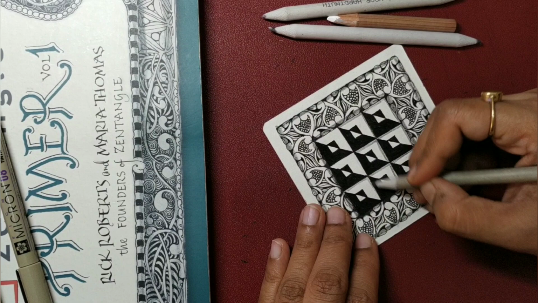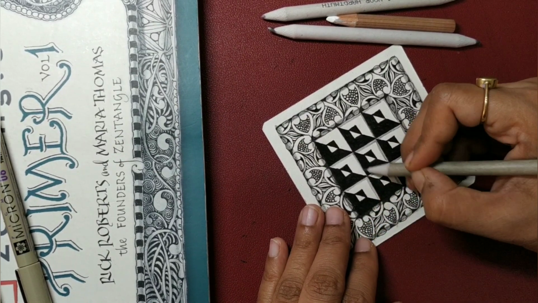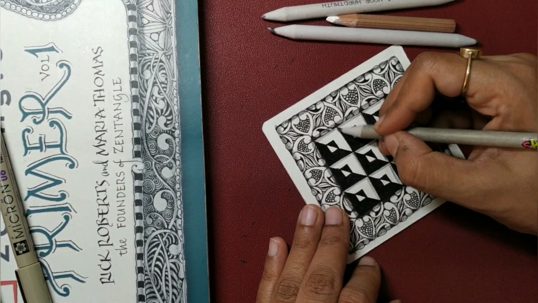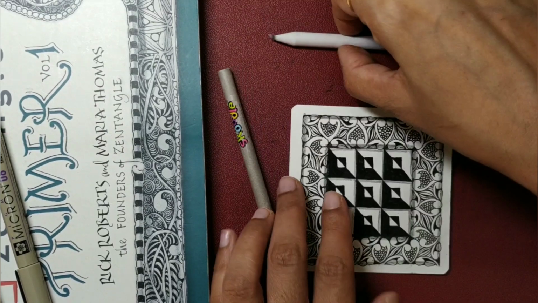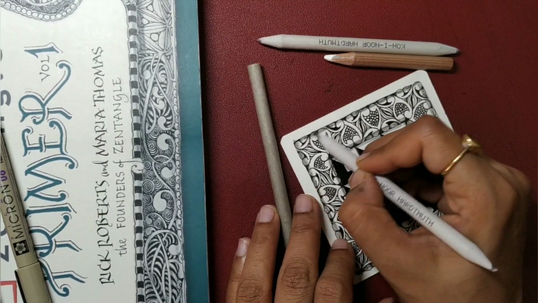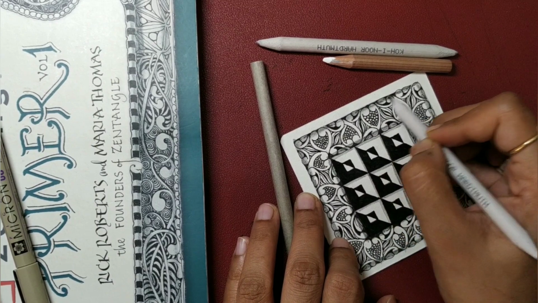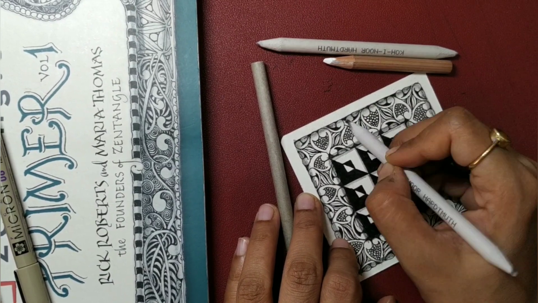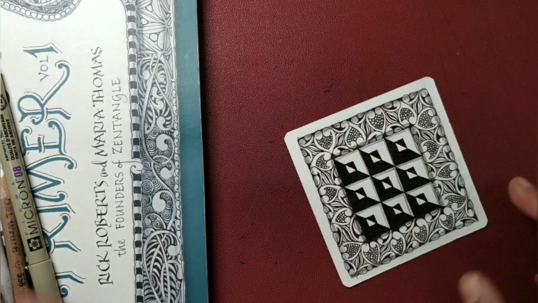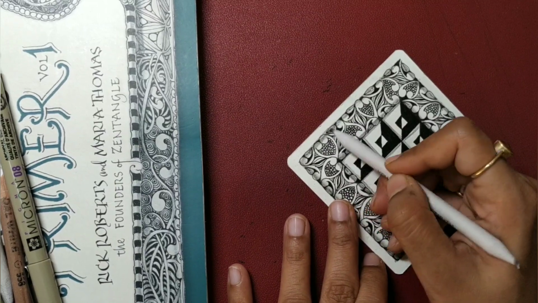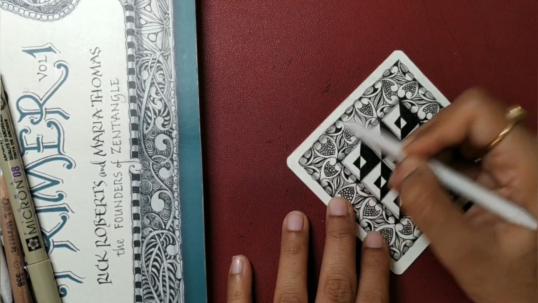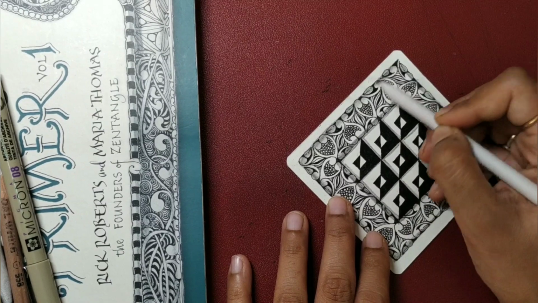Right, so just take your time and now blend. Take away the chalk from the edges, right, but don't blend too much. You want the center to be white.